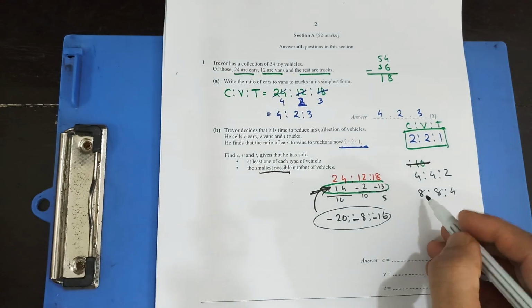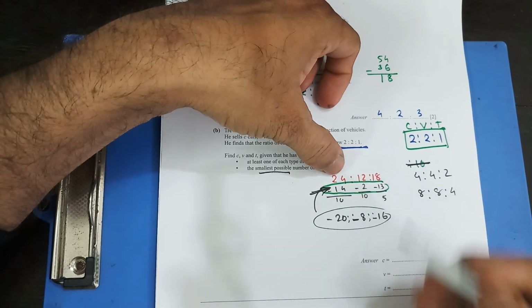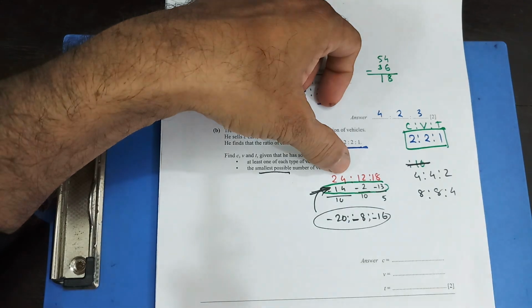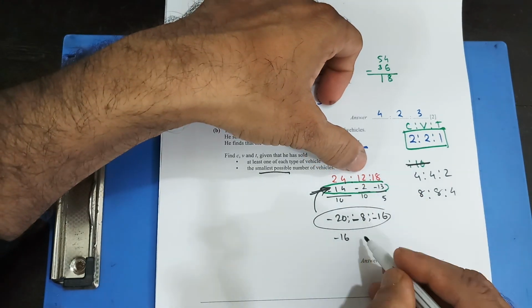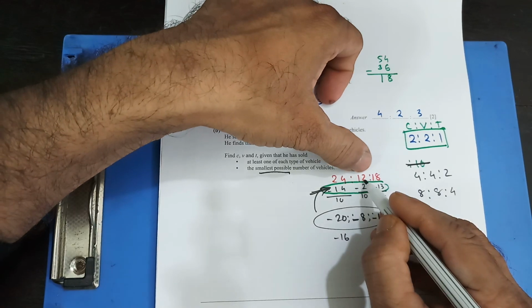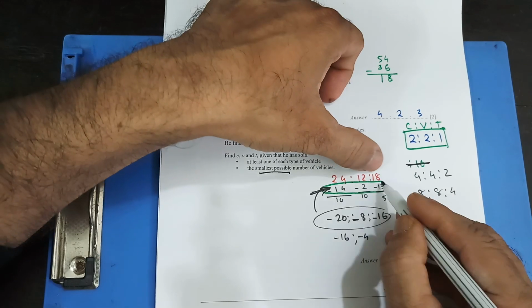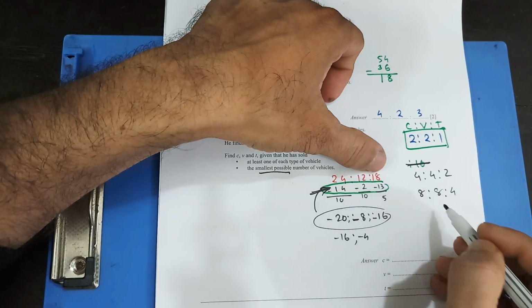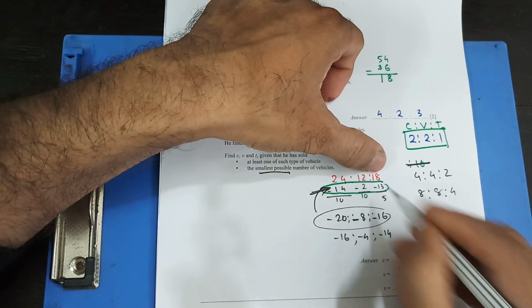So if I need that 8, 8, 4. So 24 minus what makes this one 8? Okay, so that's going to be 16. I need to subtract 16 from here, and then to make this one 8, I need to subtract 4 from here, and then to make this one 4, I need to sell minus 14 from here.